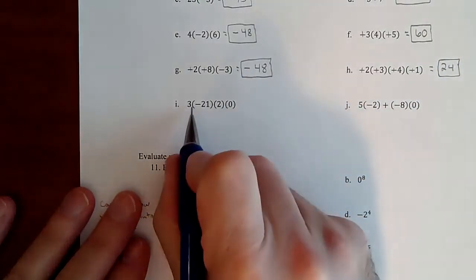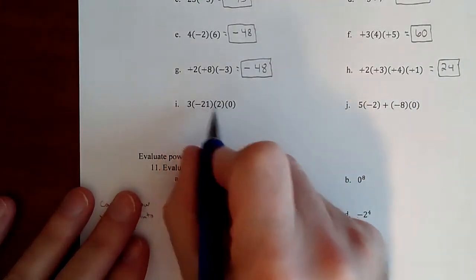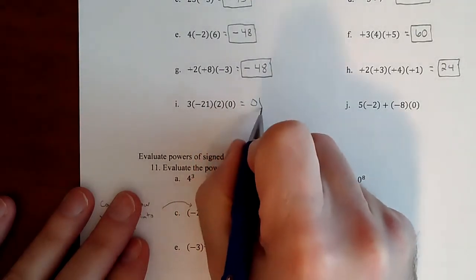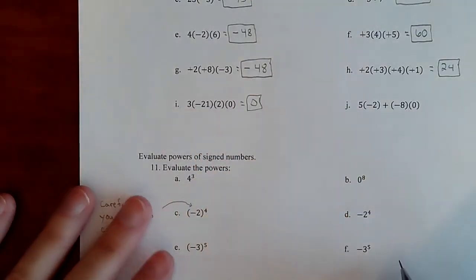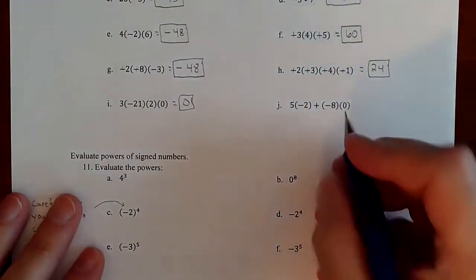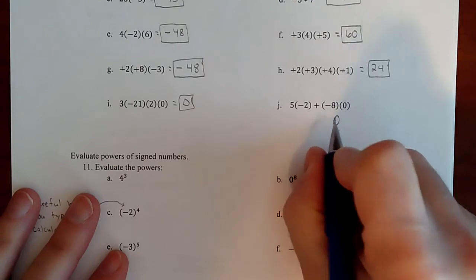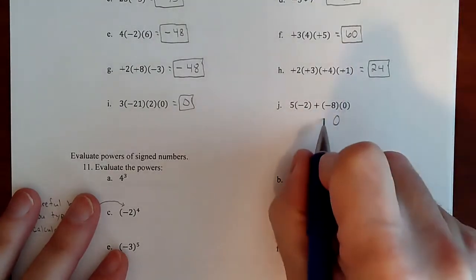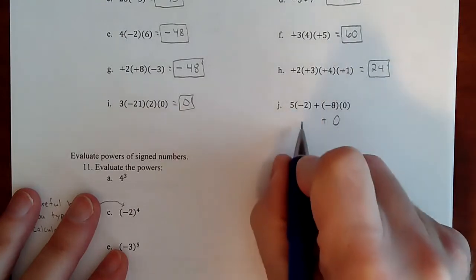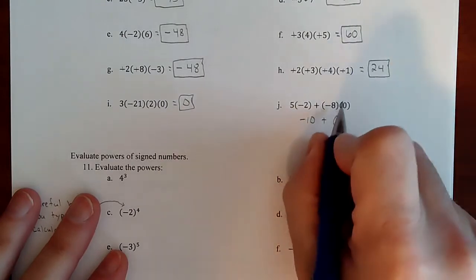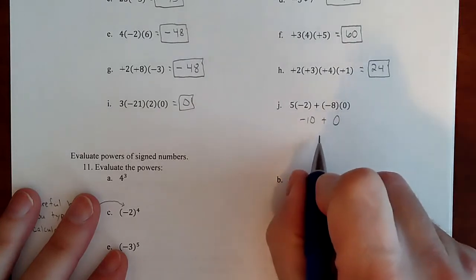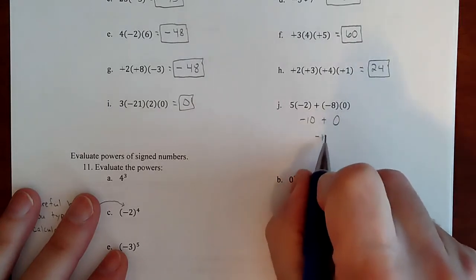All right, I can instantly see it doesn't matter what that is because whatever it is times 0 is just going to be 0. So save yourself some time, and if you recognize that, that'll make things a little bit nicer. Here, this will be 0, but the order of operations says you do your multiplication before you do your addition. So I'll multiply this and get a negative 10, multiply that, get a 0, and then negative 10 plus 0 is going to give me a negative 10.